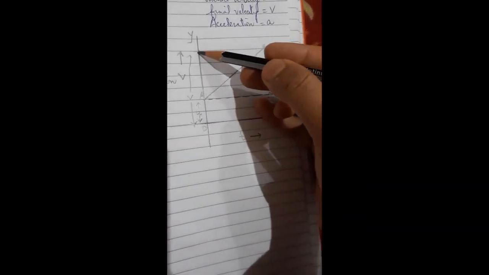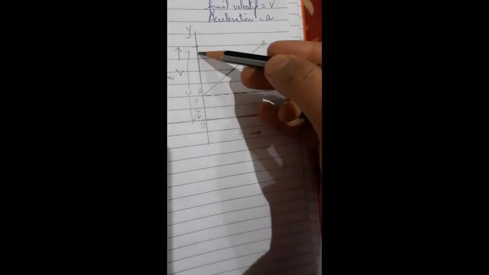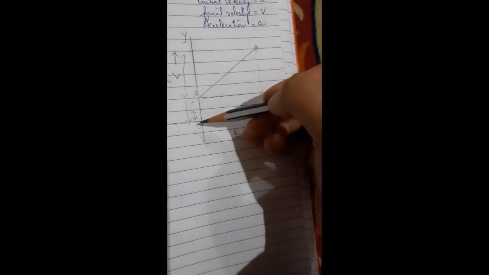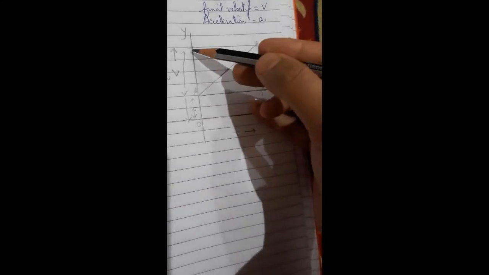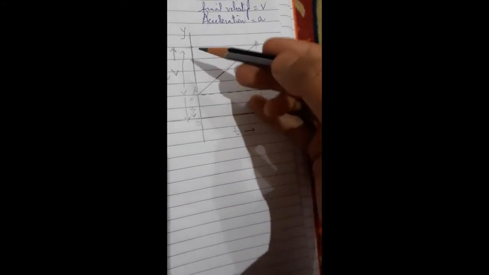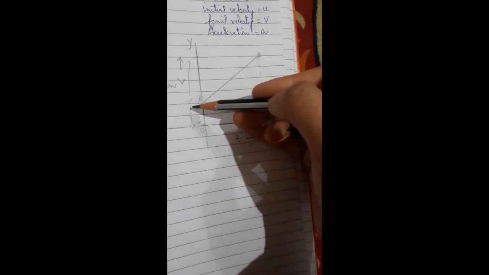So BC. What is BC here? Now you can see from O to point B, as this line is parallel to this line, you can say O to this point or you can say DB, and it's represented by final velocity.